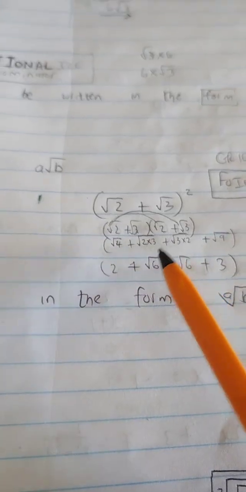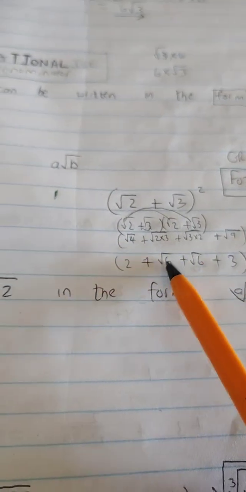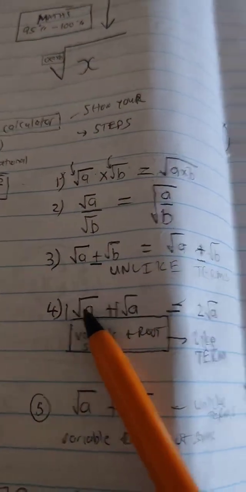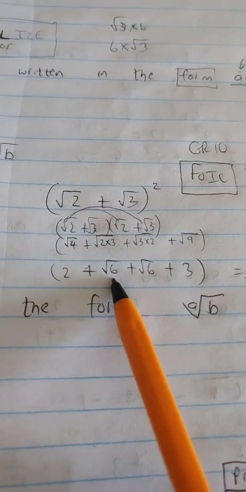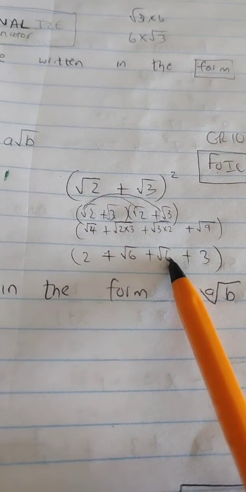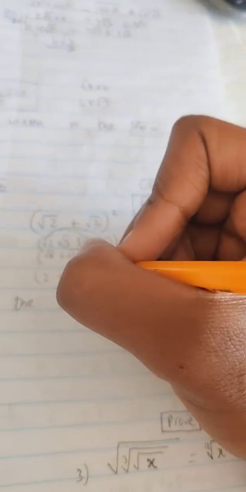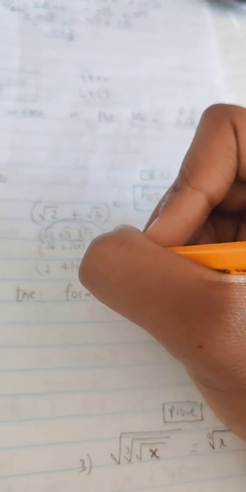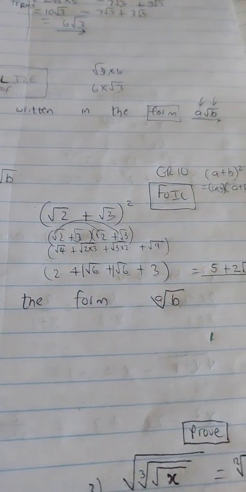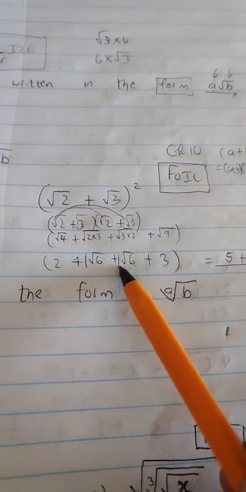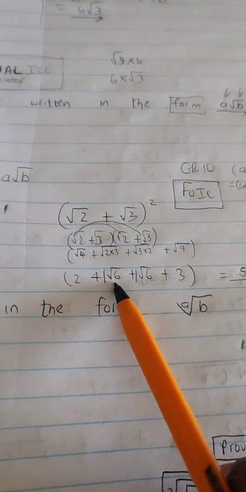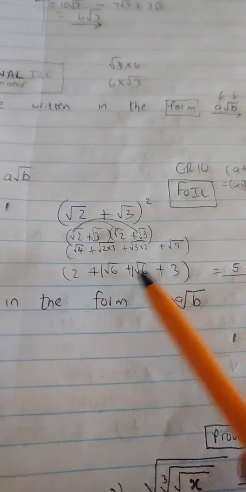Number are the same where the variable would be. So what do we do? We keep the root with its number. We add the coefficient. 1 plus 1 is what?